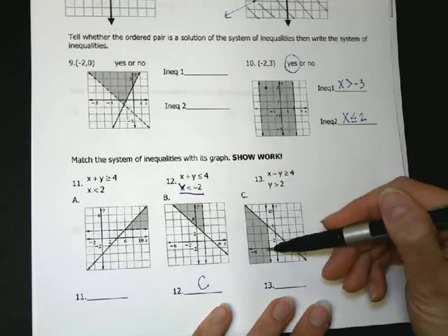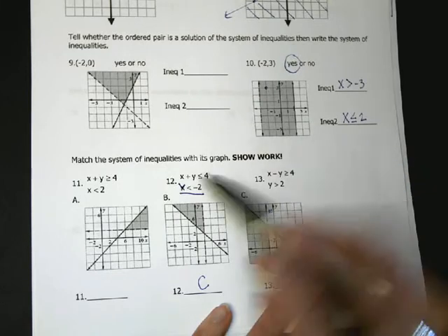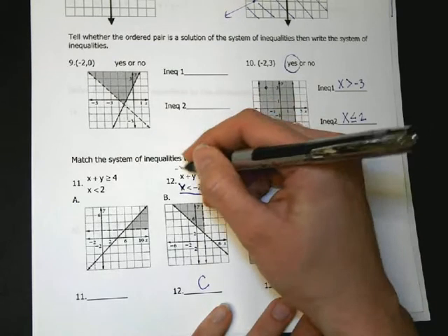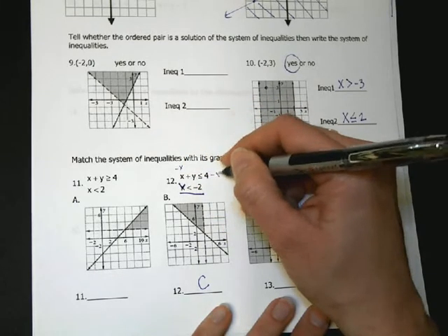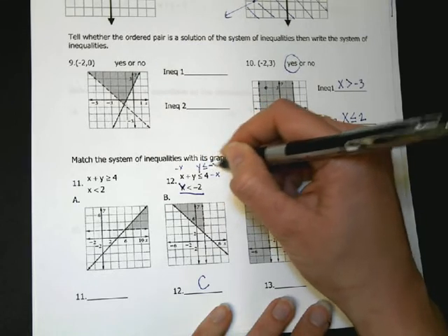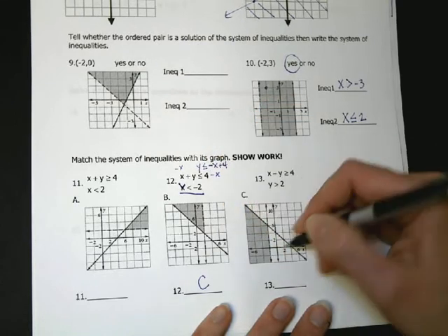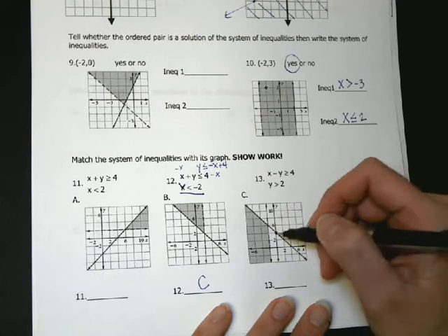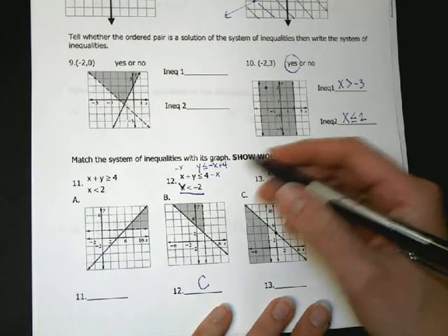If we wanted to double check, we could also go here and solve for y by subtracting x on both sides. So you'd get y is less than or equal to negative x plus 4. And double check to make sure that my y-intercept is positive 4 and my slope is negative 1. And it is. It goes down 1 over 1. So number 12 is C. Page 3.